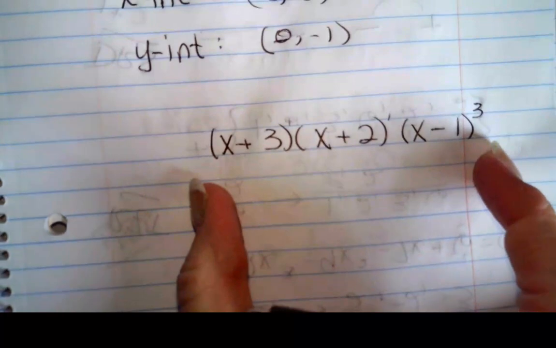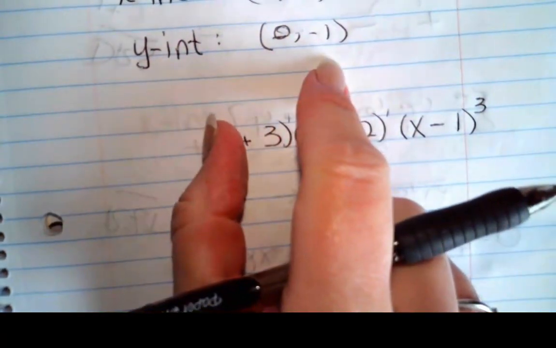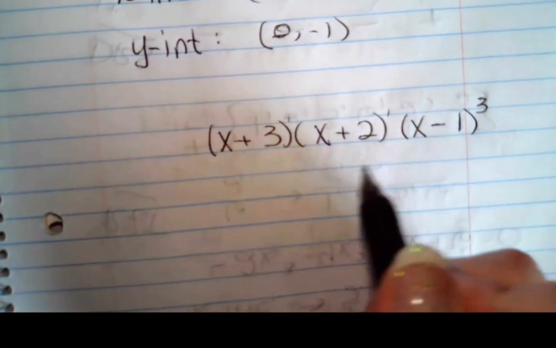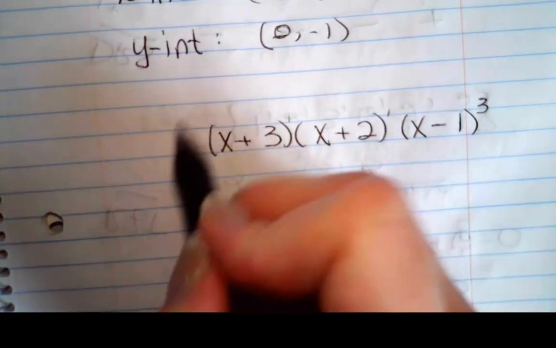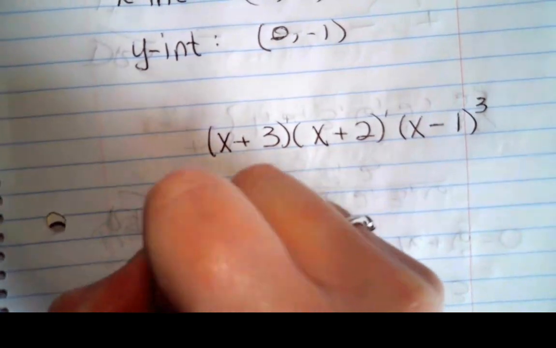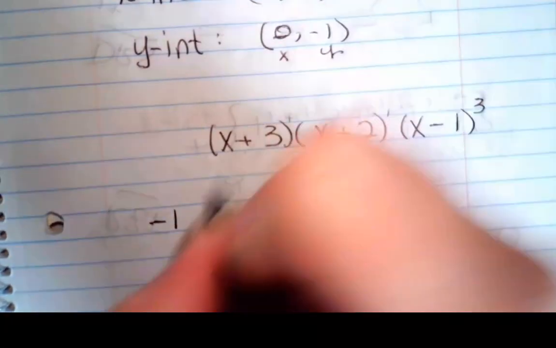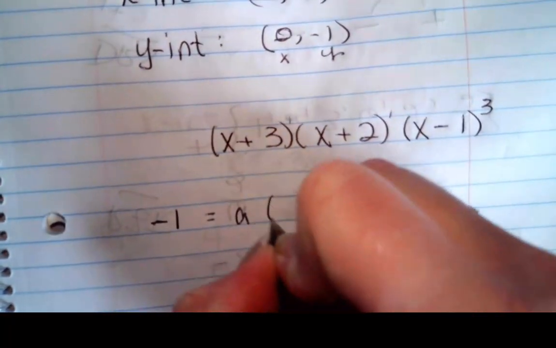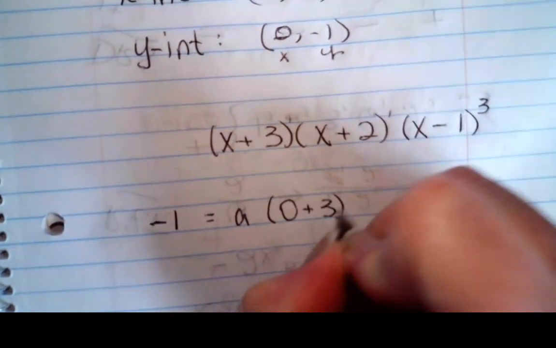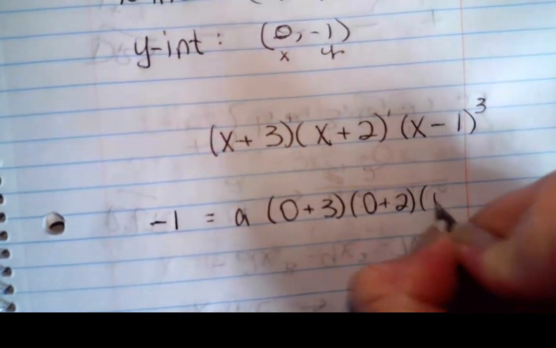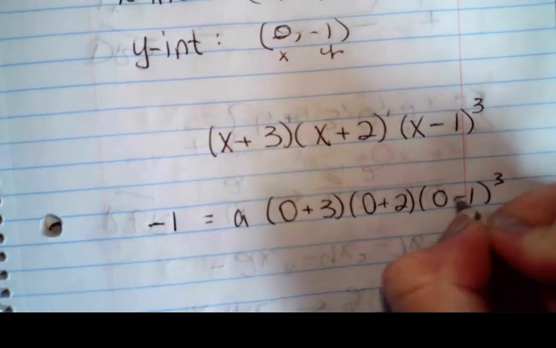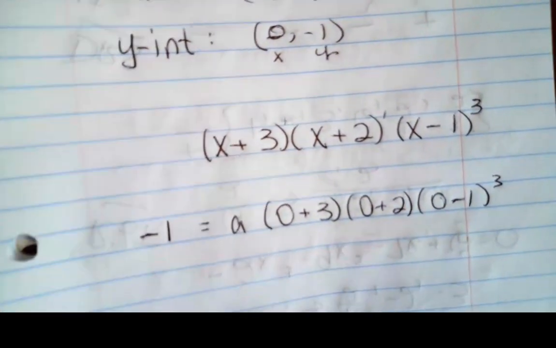So with this information, I am going to find out using the y-intercept what my value is for my a value. So I've got a -1, so here's my x and my y: -1 equals a times (0 plus 3)(0 plus 2)(0 minus 1) to the 3rd, because of that little hiccup.